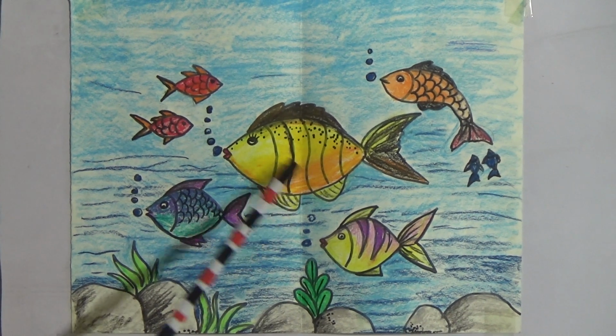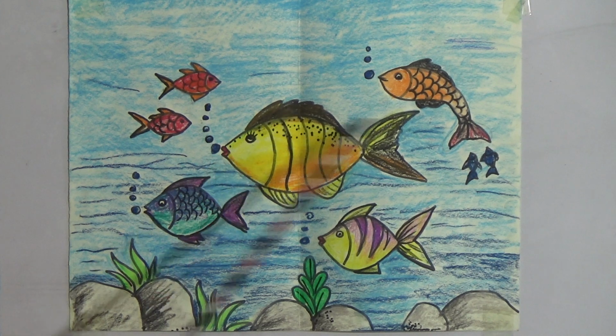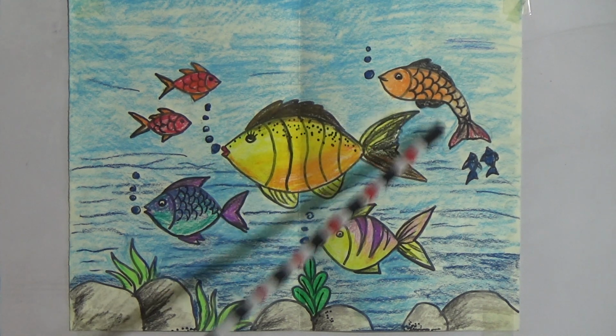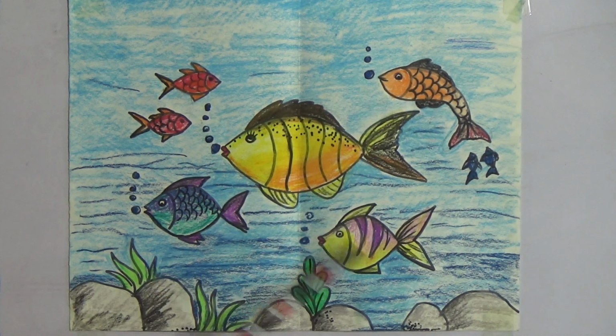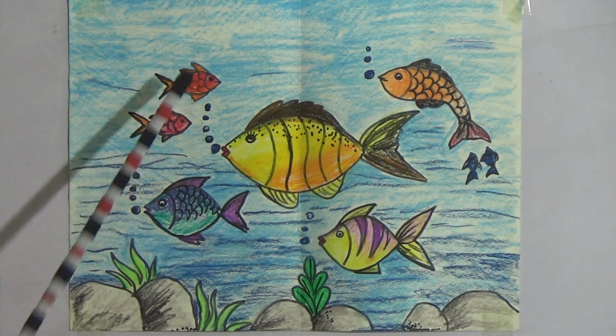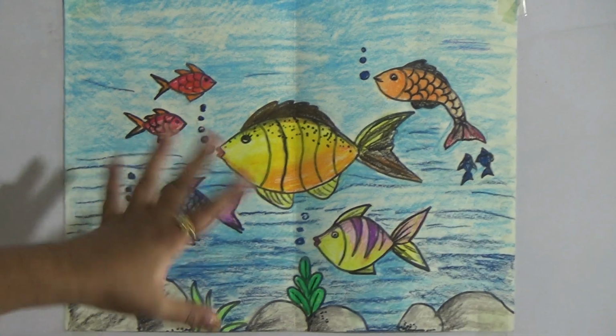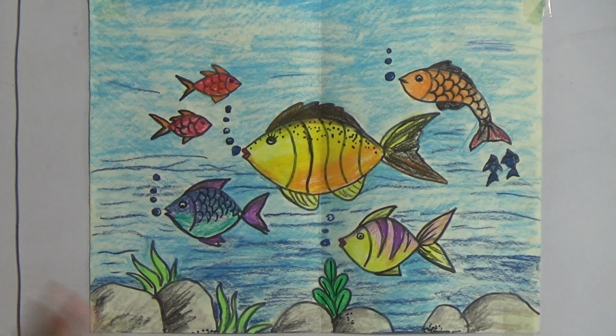I have used here yellow and orange. Here use some deep brown. Here orange and the cream color, yellow and purple color, ocean blue and blue color and purple color, 2 red fishes and 2 blue fishes also. I have drawn this picture very colorfully.